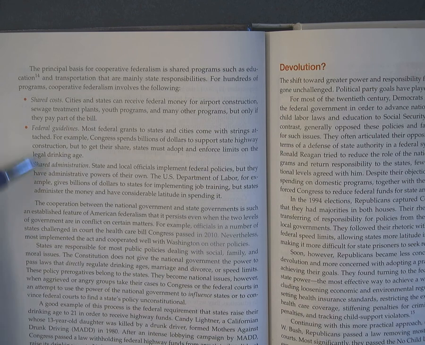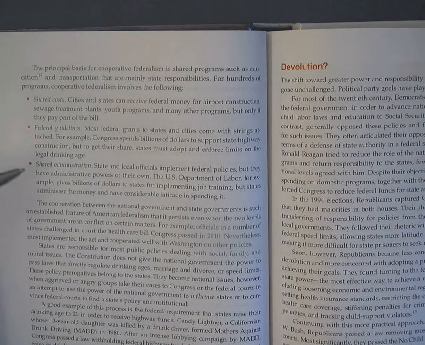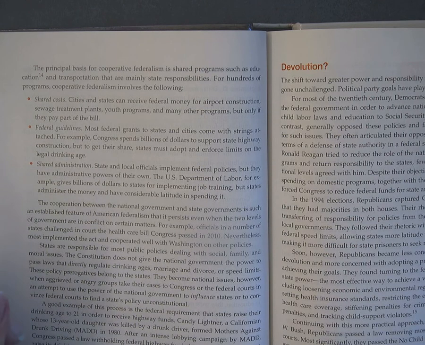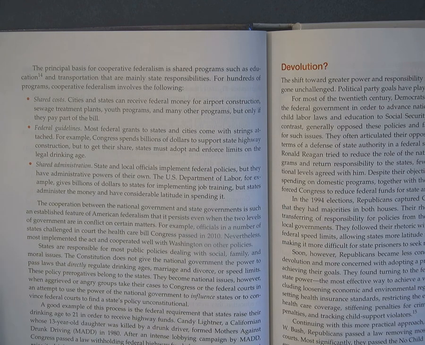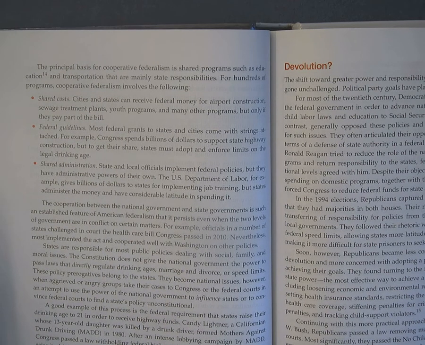For example, Congress spends billions of dollars to support state highway construction, but to get their share, states must adopt and enforce limits on the legal drinking age. That happened decades ago. Moving the legal drinking age from 18 to 21 was required to get transportation money. Same with changing the driving under the influence or while intoxicated limit from 0.1 to 0.08. That's a reserved power. The state has a right to make its laws about driving, but if you want federal funding for transportation, for roads, you're going to have to follow the federal guidelines.